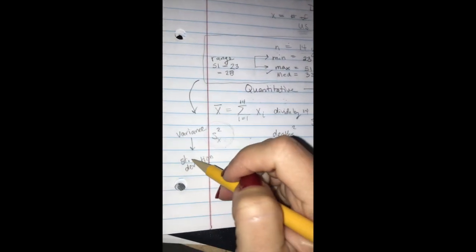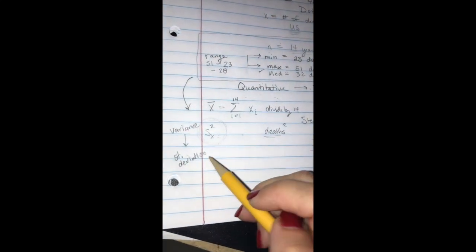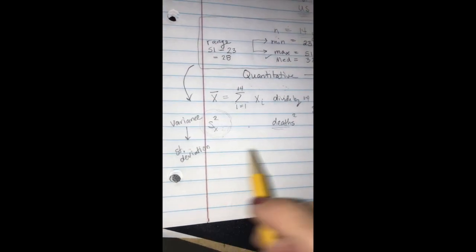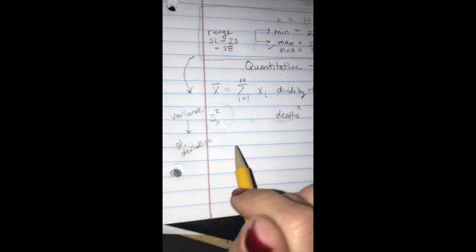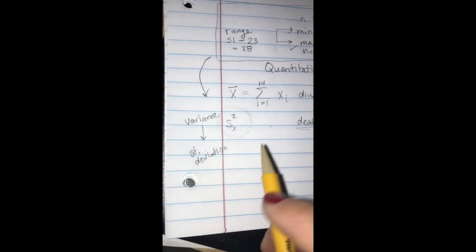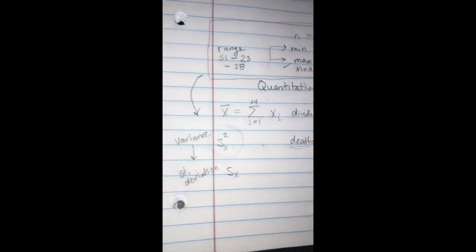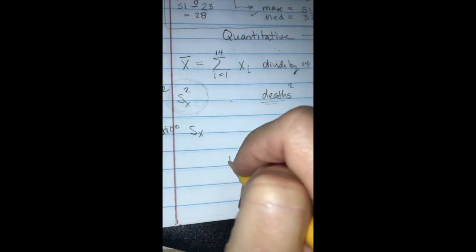So on average, how much do each of these 14 values differ from the center? How much wiggle room are we looking at as we move from one value and its difference from the average of all 14 values? So the symbol here is S sub x. I'm going to again use the calculator. I'm going to go to my TI.